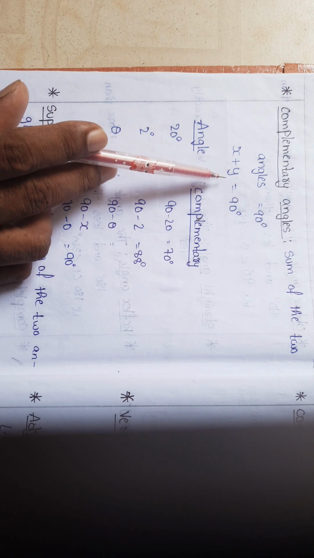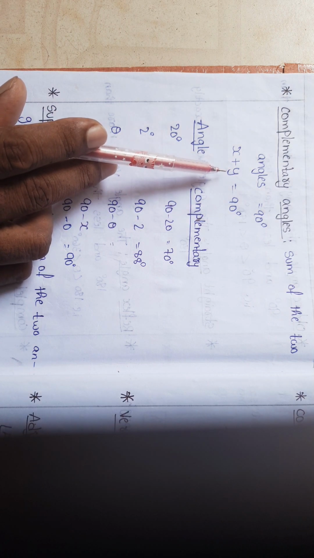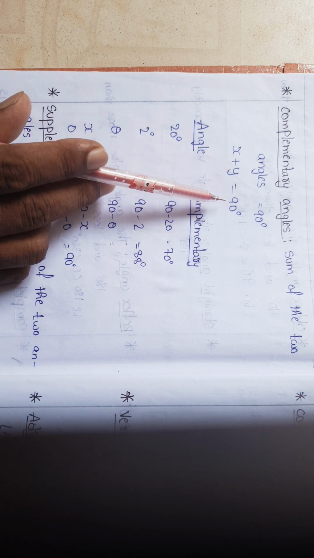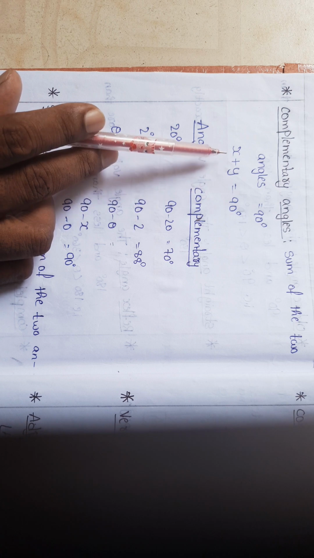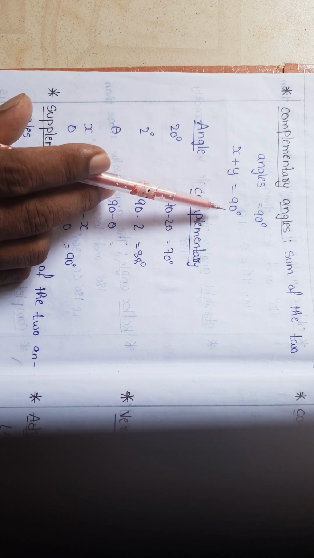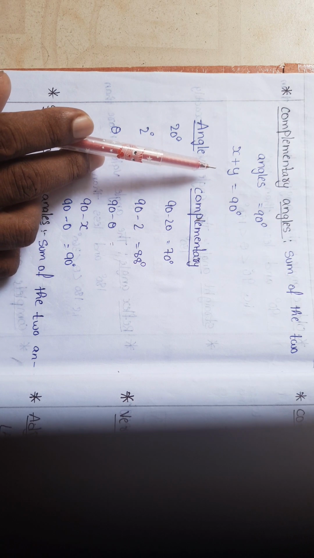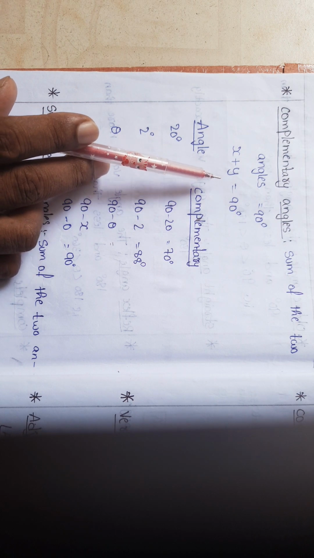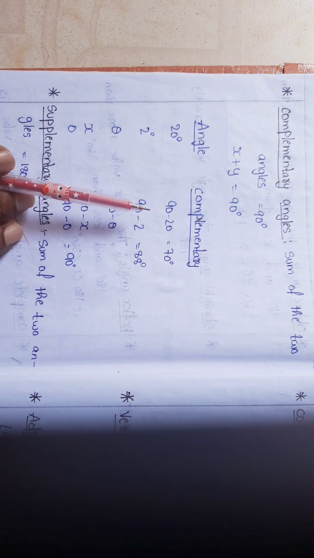That is complementary angles. That means the complementary angle of x is 90 minus y. Suppose for y, the complementary angle you can write as 90 minus x. That means we should subtract from 90 degrees. Any angle that is given, you should subtract from 90.